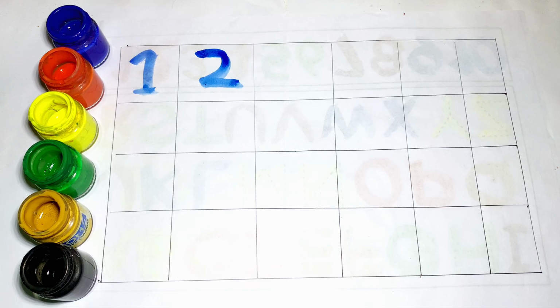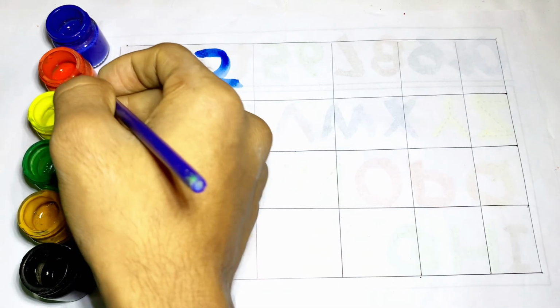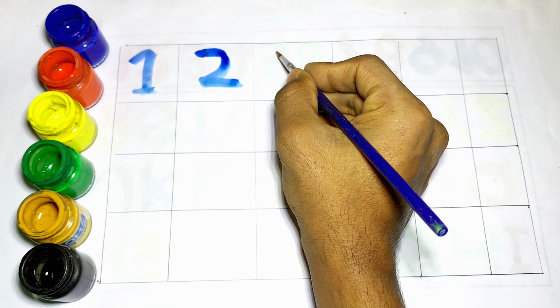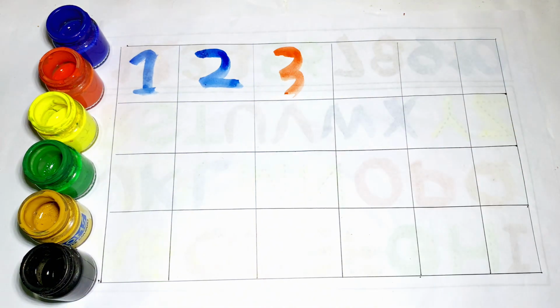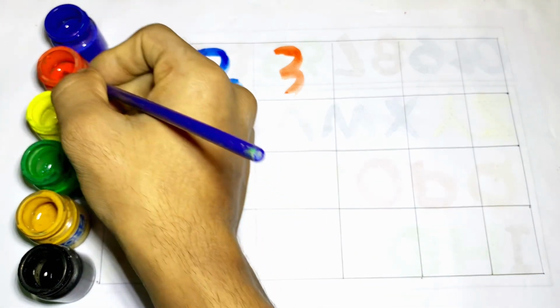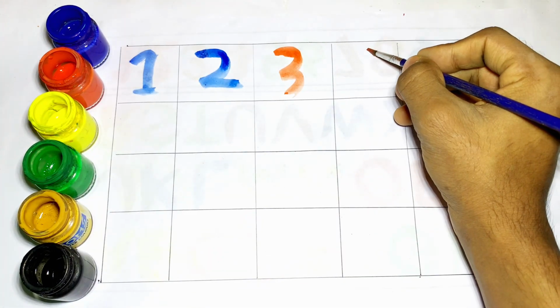Kids, now you draw 3. The numbers of 3 and use red color. T-H-R-E-E, 3. Kids, again use red color and draw 4.